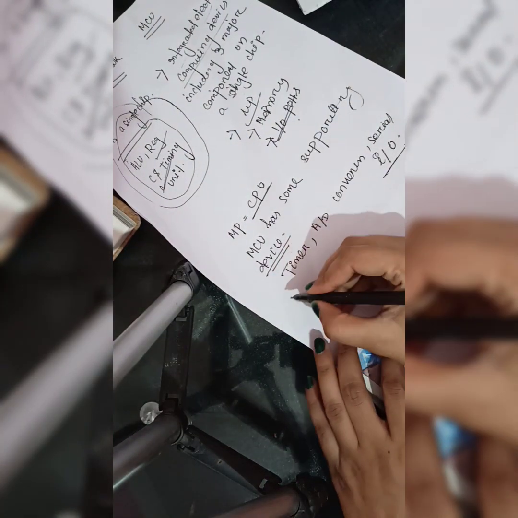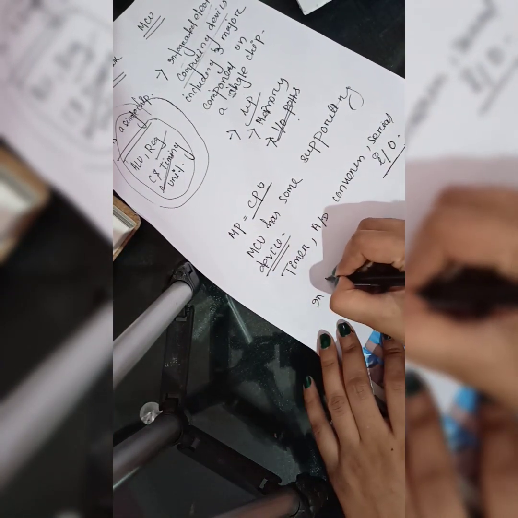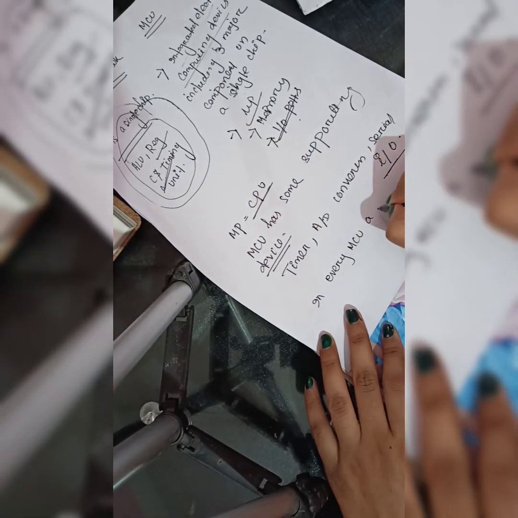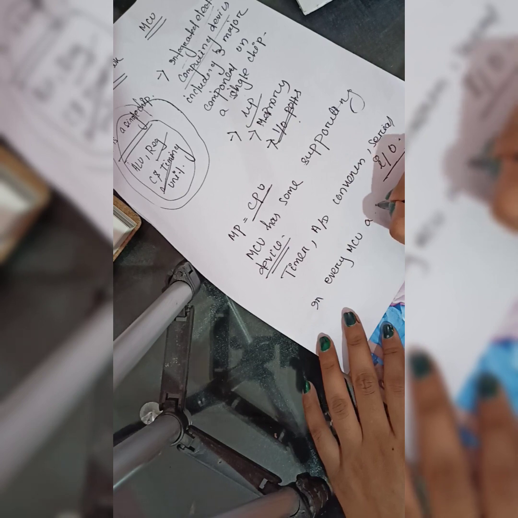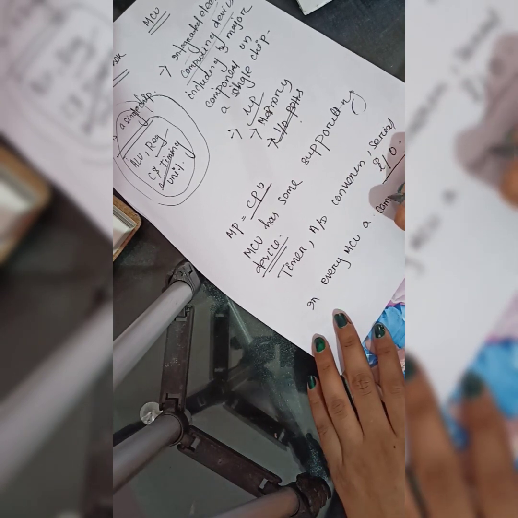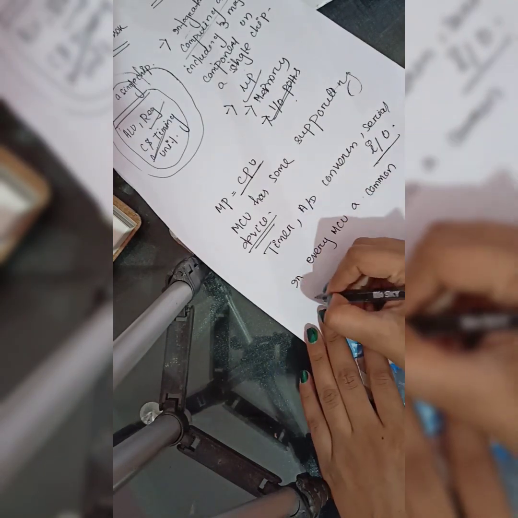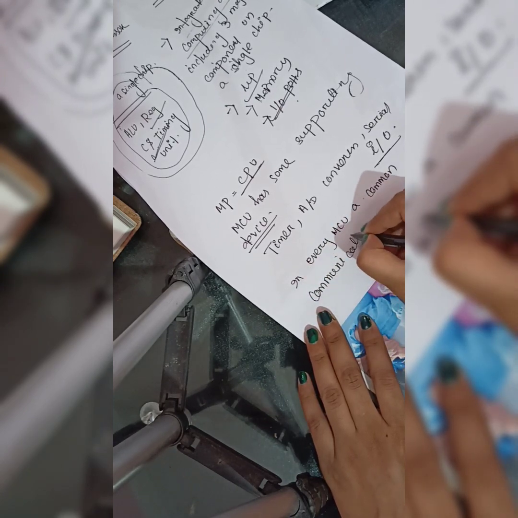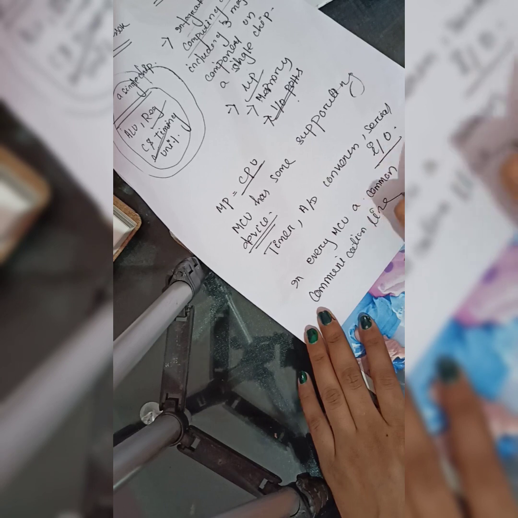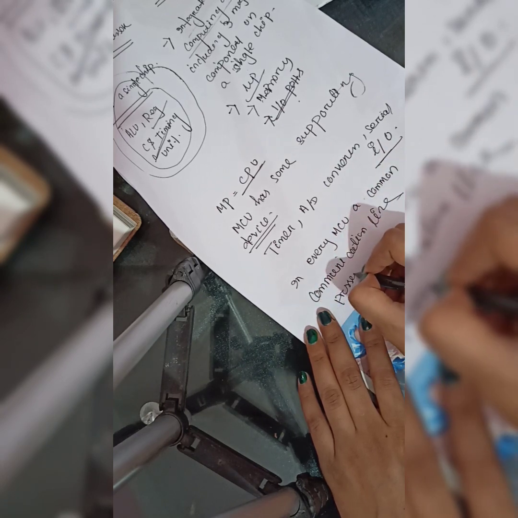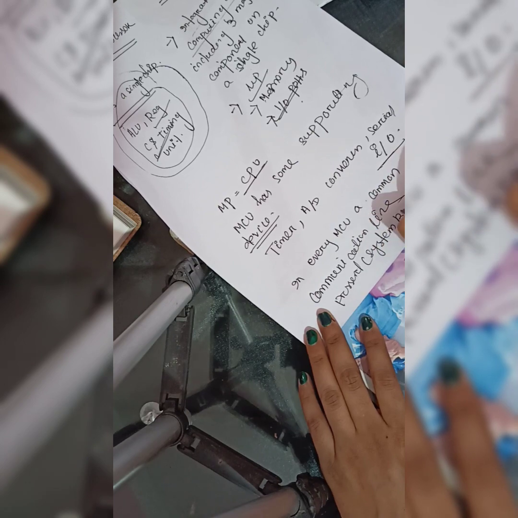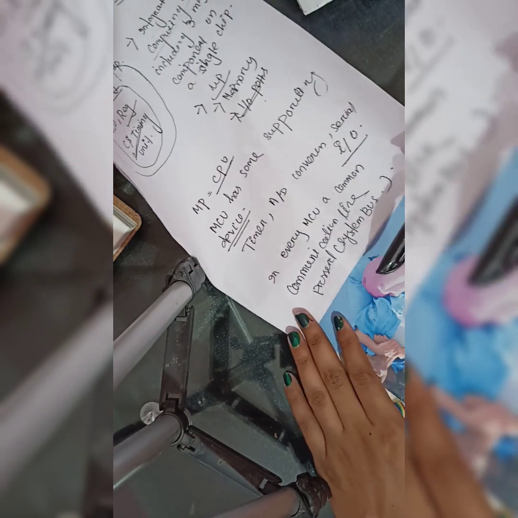And in every microcontroller unit, a common communication line is present. That is known as the system bus.